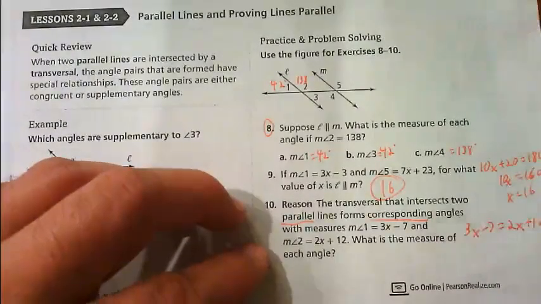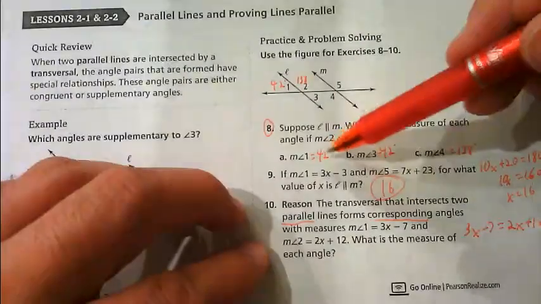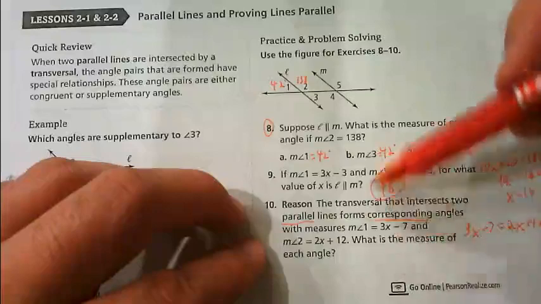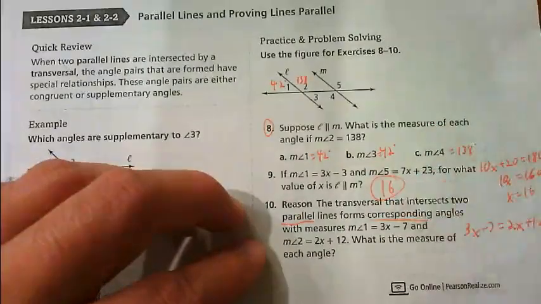For the test, you'll have some questions that you don't have to do algebra for, like on these first few. But then you also have problems where you have to do algebra. And when you do algebra, you've got to know how to set up the equation.